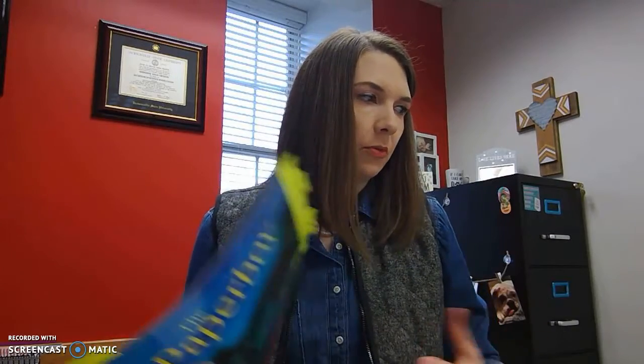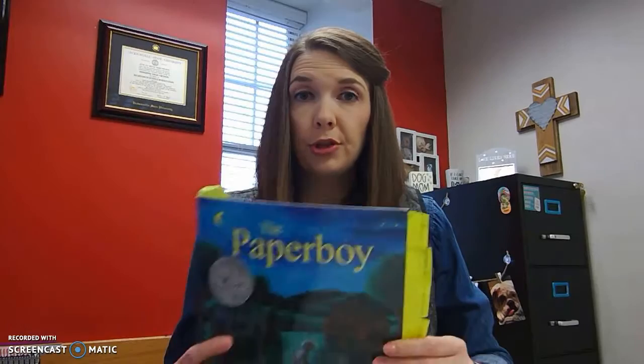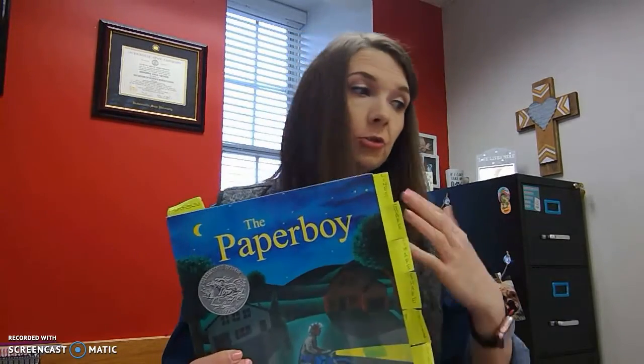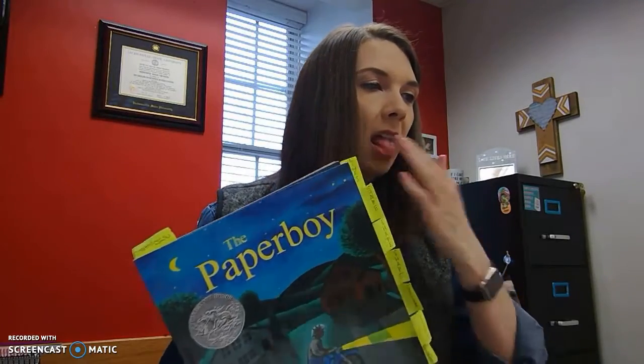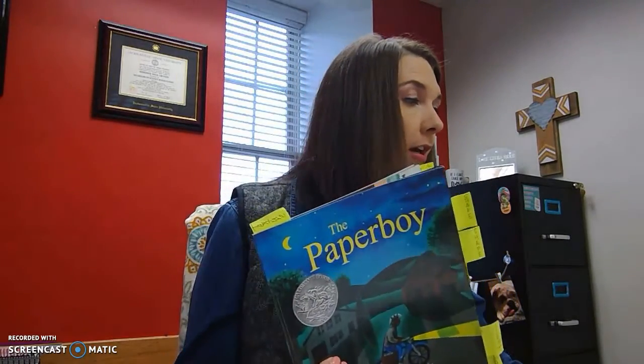So also the last thing on your page is media. Media means what did they use to create the illustrations. There's a lot of different media. This is on page 60 and 61 in your book. It also goes on to 62 and 63 in your book.